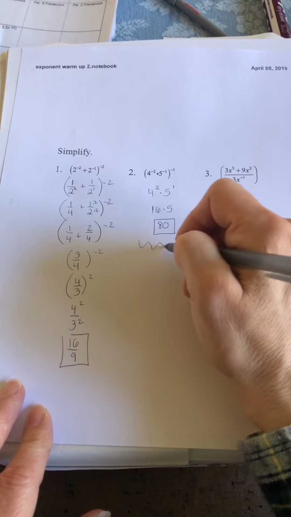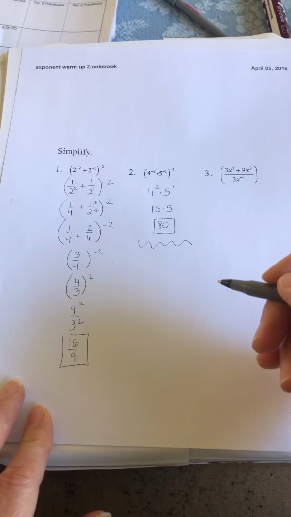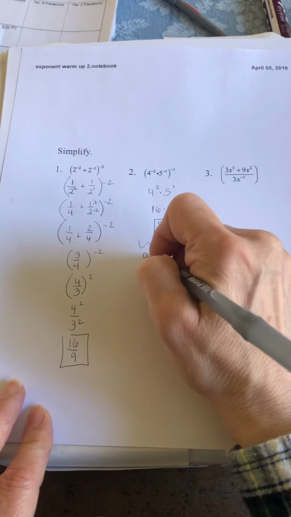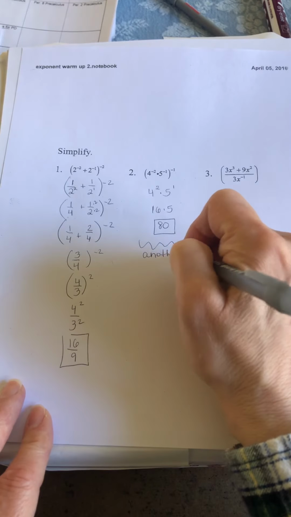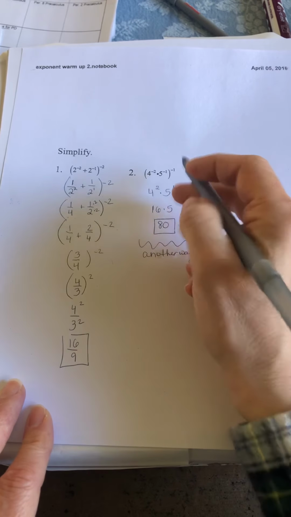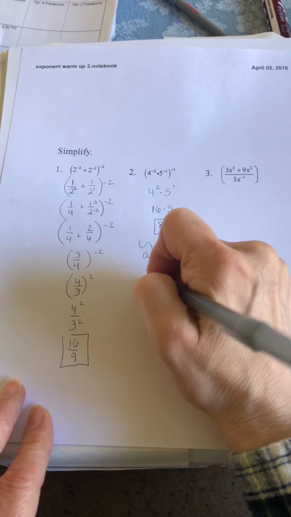If we wanted, we could have taken this one on a different way. We could have followed PEMDAS. So if we wanted to do it another way, using PEMDAS, we can do inside the parentheses first. This would be 1 over 16.